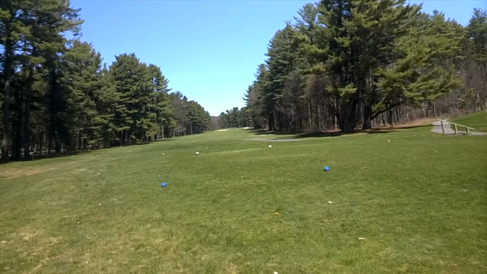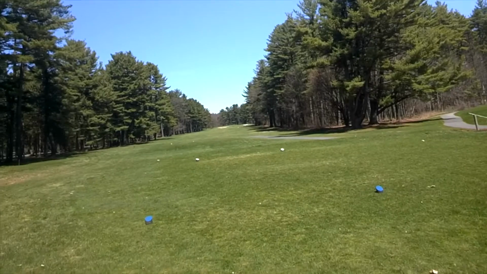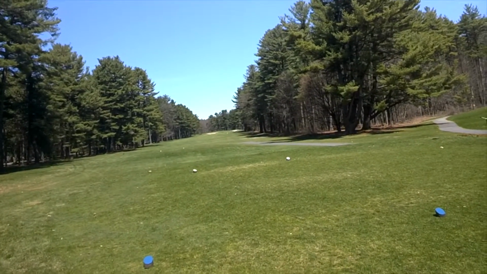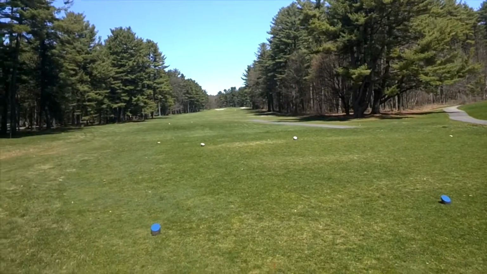All right, so we're on this golf course, and I wanted to show you the opposite of shallow depth of field. I want to show you deep depth of field or maximum depth of field. So what we're going to do is we're going to try to get as much of the foreground, middle, and background in focus as possible.